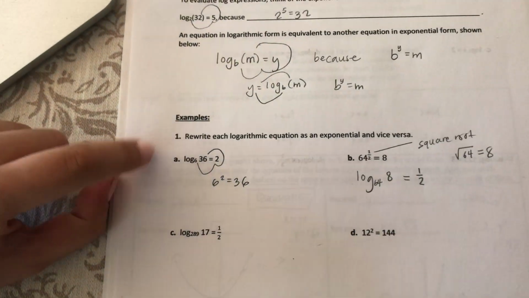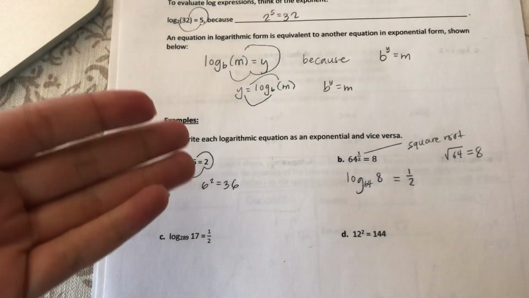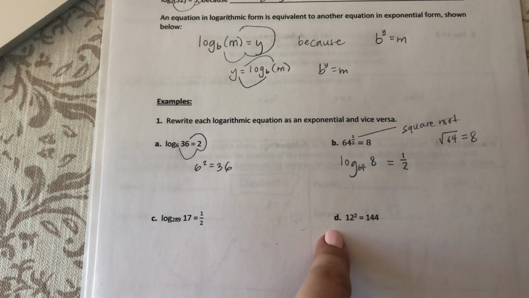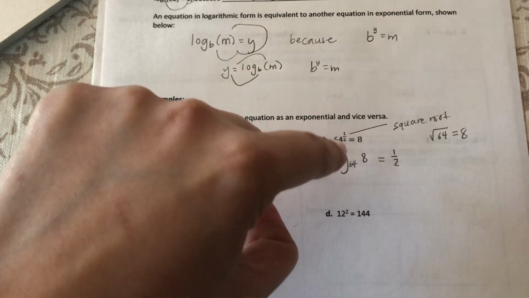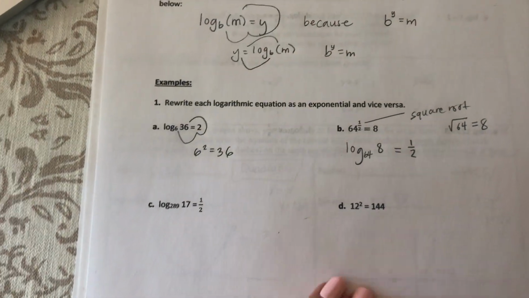C is a logarithm like A, so I want you to do your popcorn and convert it to an exponential. And D is an exponential, and I would like you to convert it to a log, just like letter B. So now let's flip over. And of course, pause if you just wanted to do those two problems real quickly.